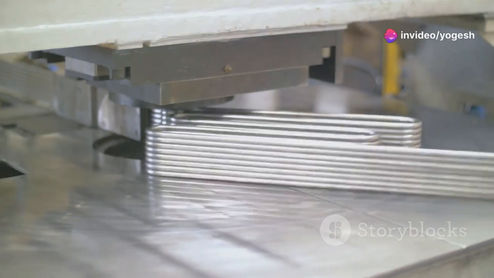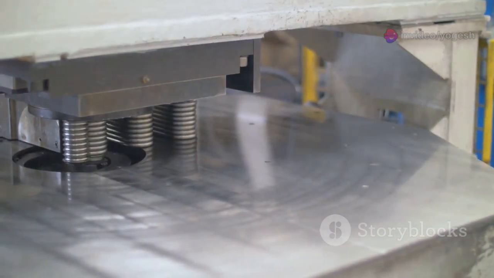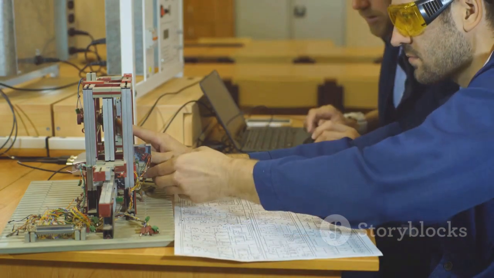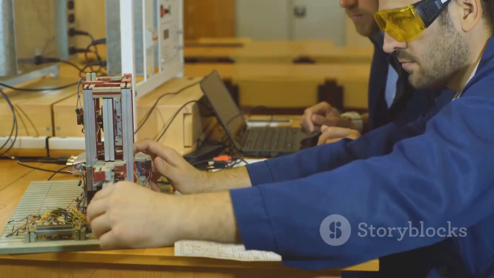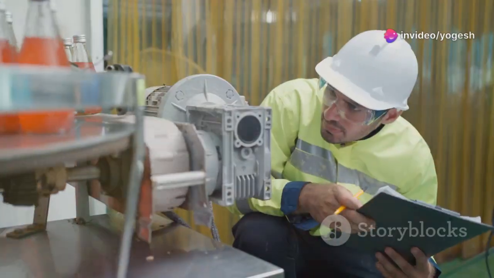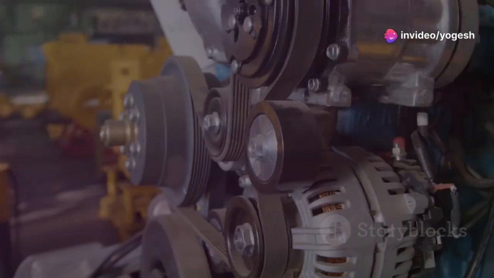Acceleration causes internal forces. Too much, and parts can bend or break. Velocity and acceleration analysis help engineers predict these forces, choose the right materials, and design machines that last. It's not just math, it's the key to safe, reliable engineering.